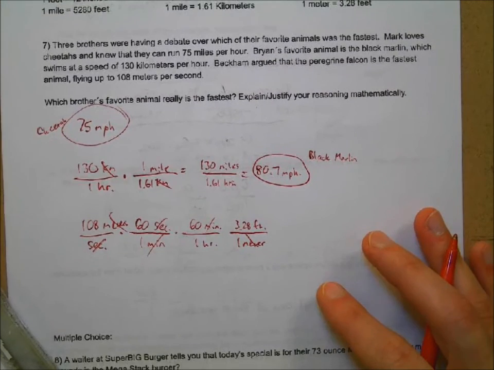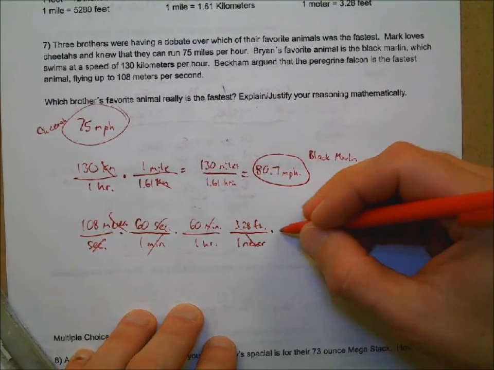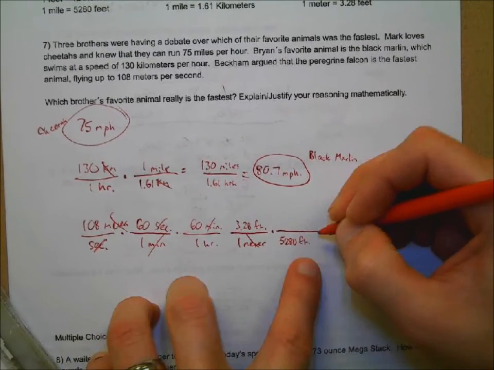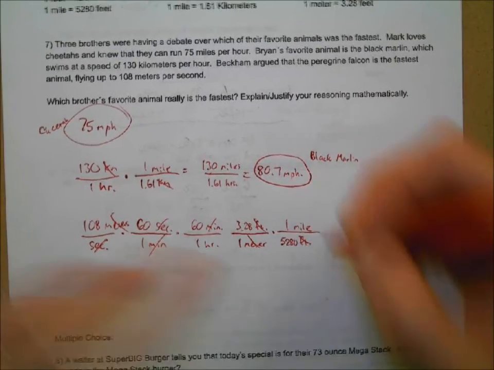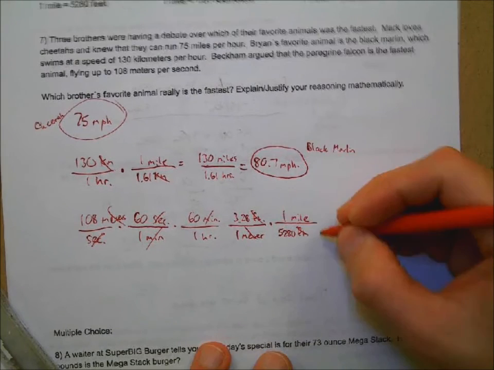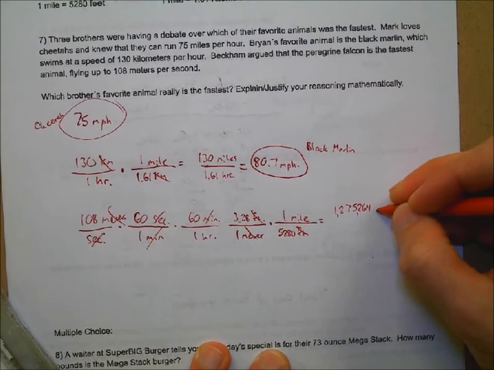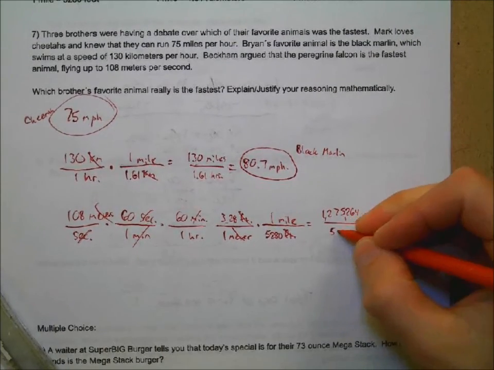And then how do we convert feet to miles? How many feet are in a mile? 5,280. 5,280 feet. And again, I'm putting the feet on the bottom so we can cancel the units out there. And that's in 1 mile. Okay. So let's see here. 108 times 60 times 60 times 3.28. I get a really big number there. I guess I'll write it out. 1275264. That's in miles per, and then I'm going to have to divide by 5,280. And that's in hours.